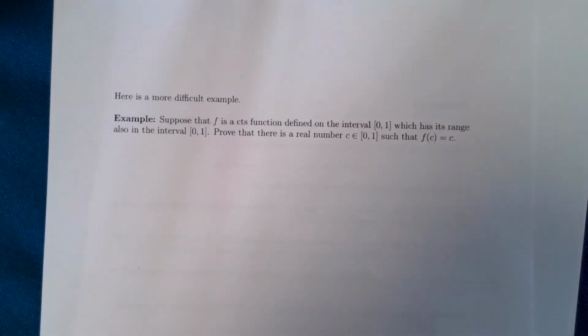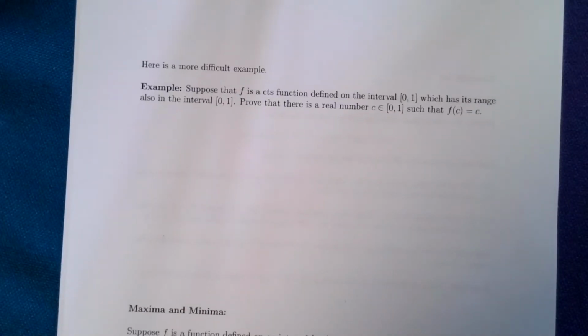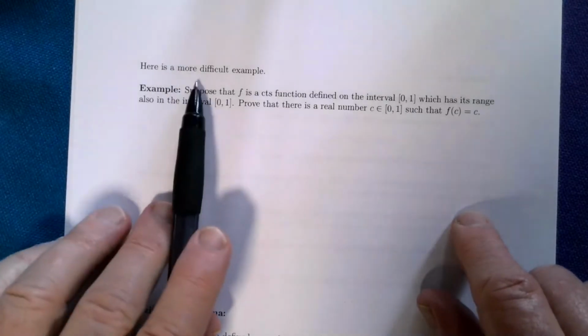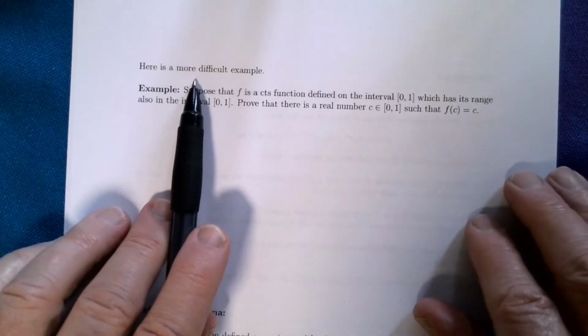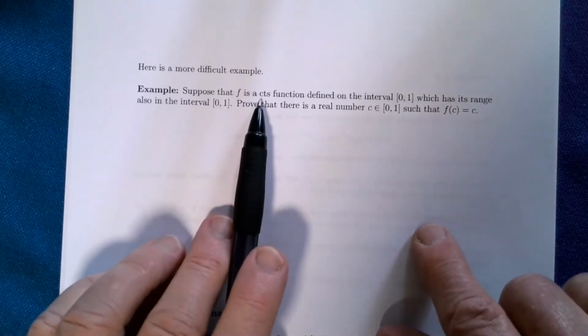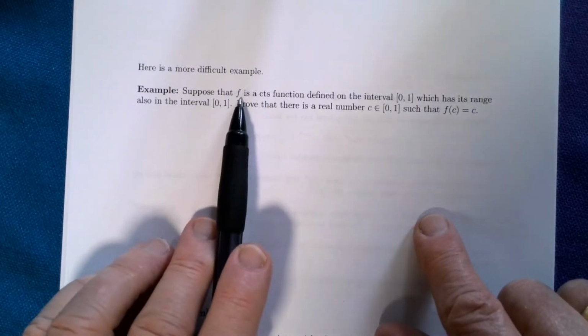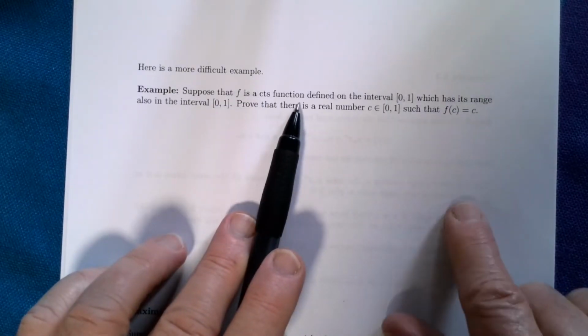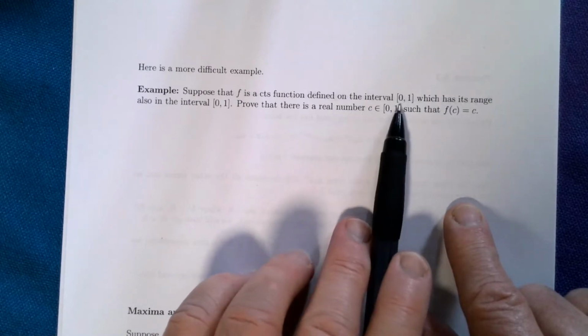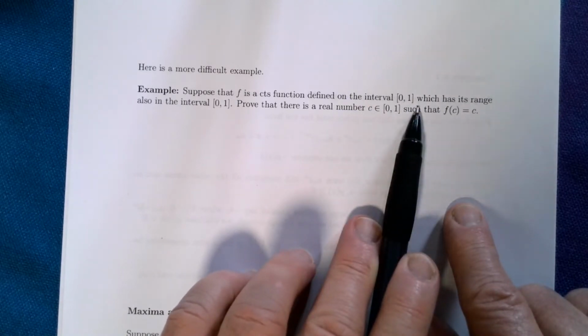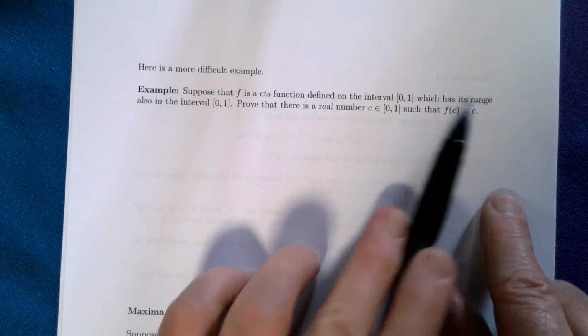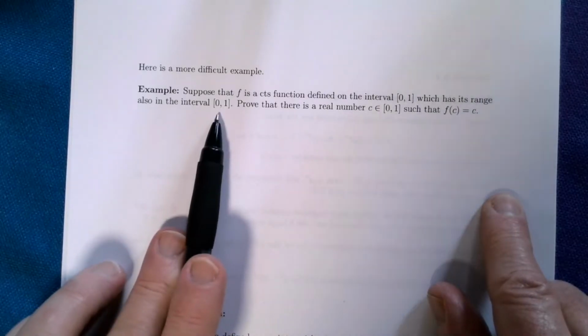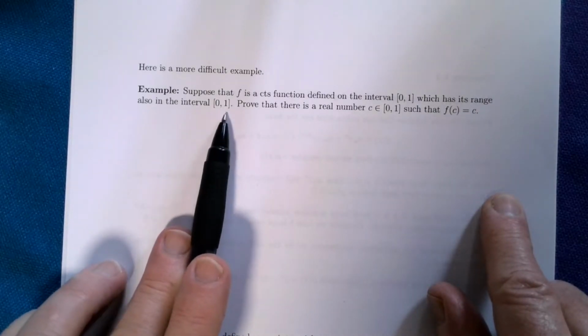The next example I'm going to do is a little bit more difficult, but it's a nice theoretical application of the intermediate value theorem to a slightly more abstract problem. So we have a function f which is continuous, and it's defined on the interval 0 to 1. And we're told its range is also somewhere in the interval between 0 and 1.